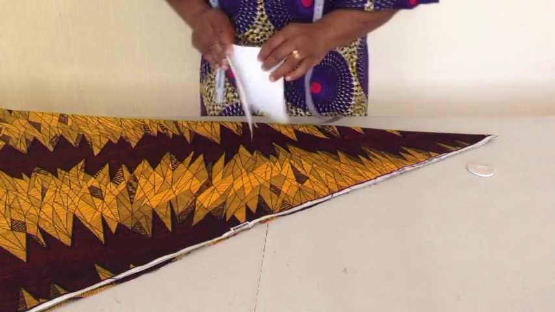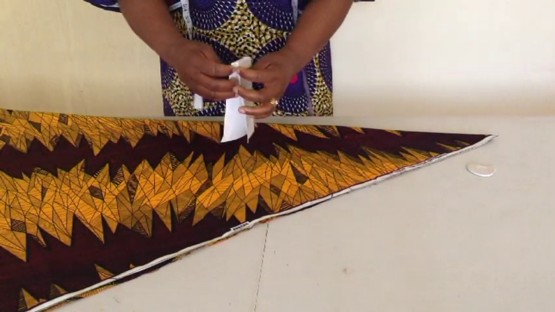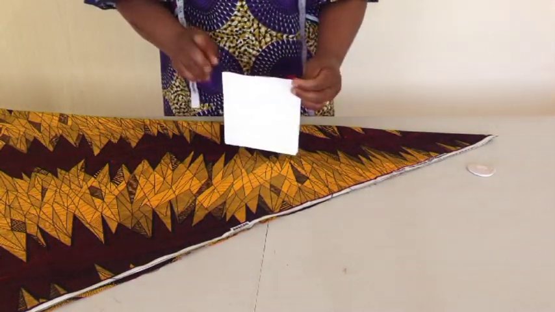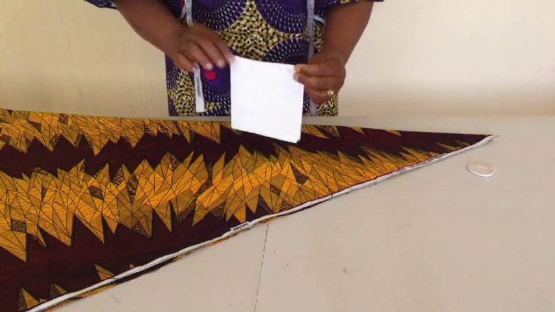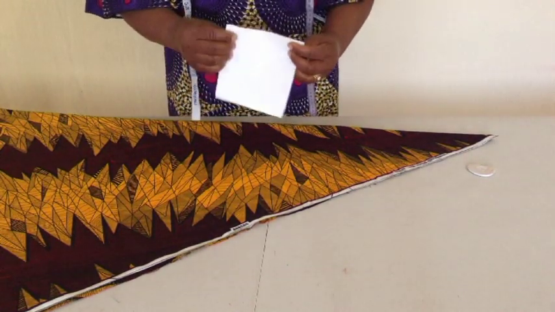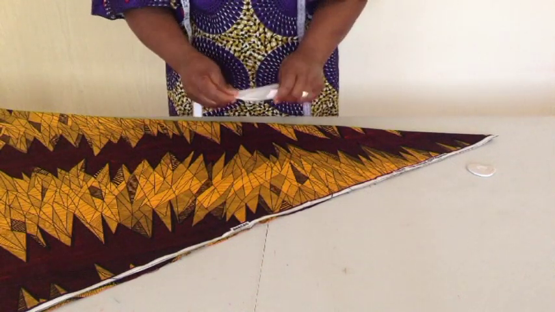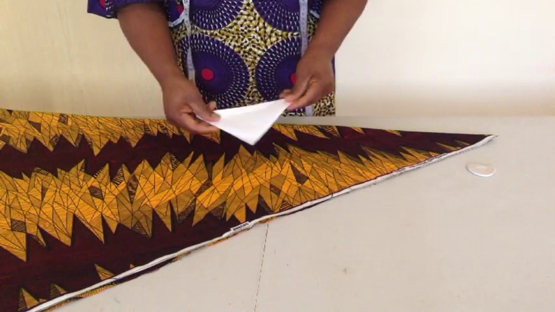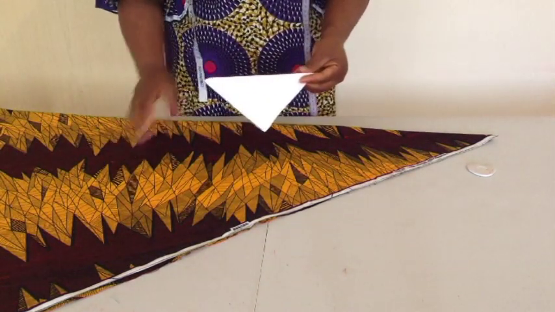So this is how I folded the fabric into two. This is the folded side. This side, I will fold it to this side. So this is what I have on the fabric.